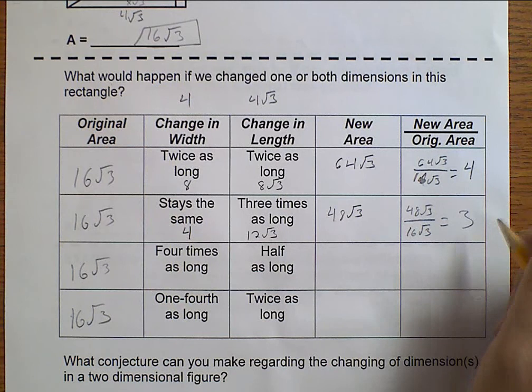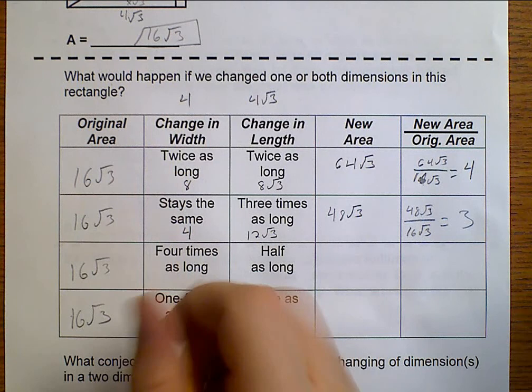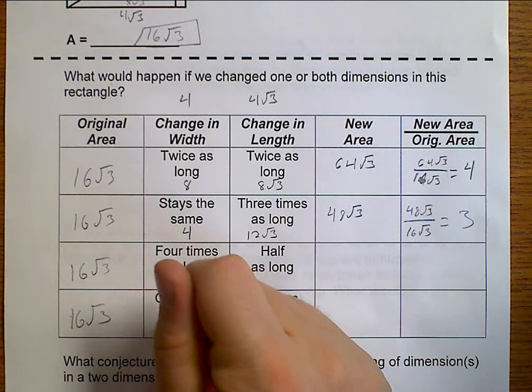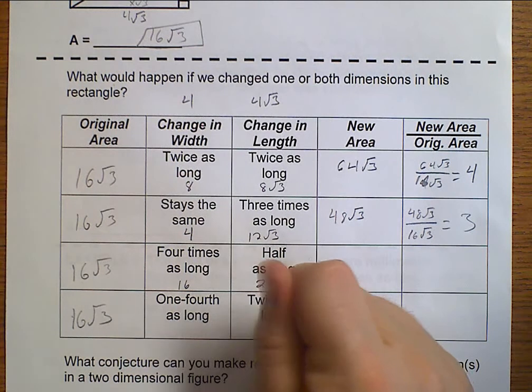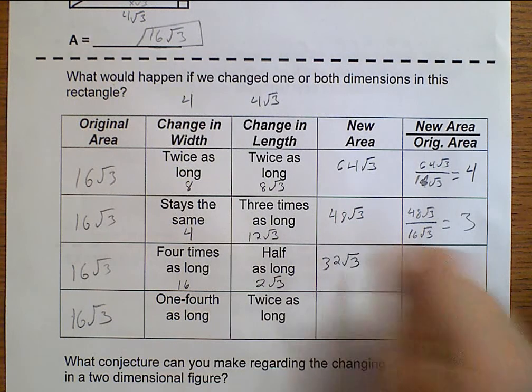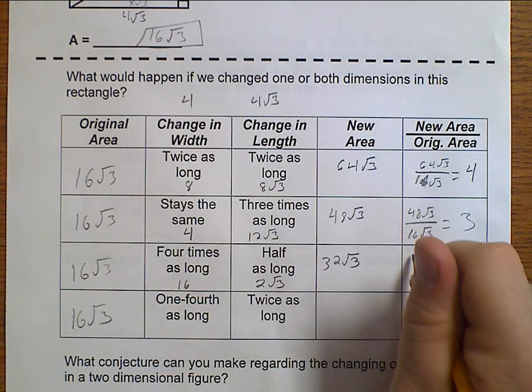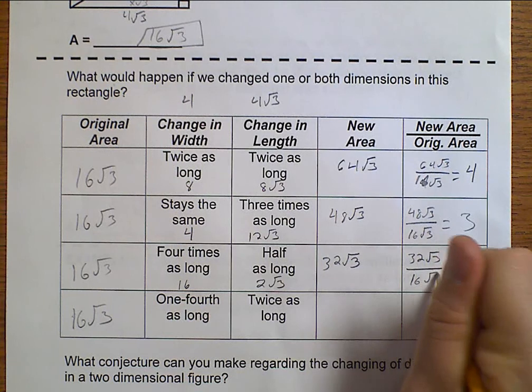Let's go ahead and look at this next one. We want this one to be 4 times as long. So 4 times 4 is 16. Half as long, that means 2 on the square root of 3. That means 32 on the square root of 3. And if we do 32 square root of 3 over 16 square root of 3, we get 2.